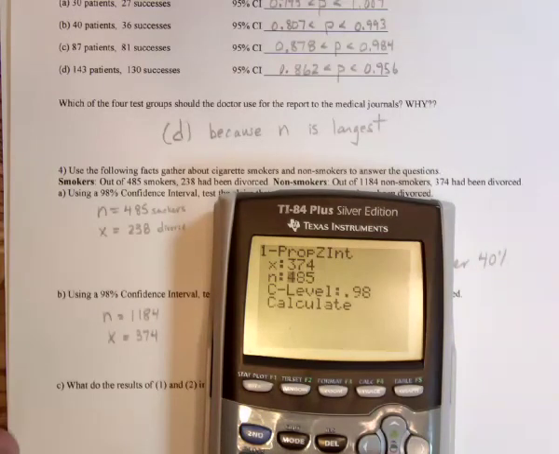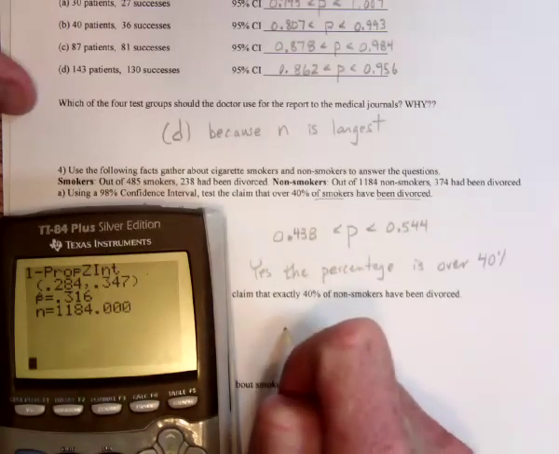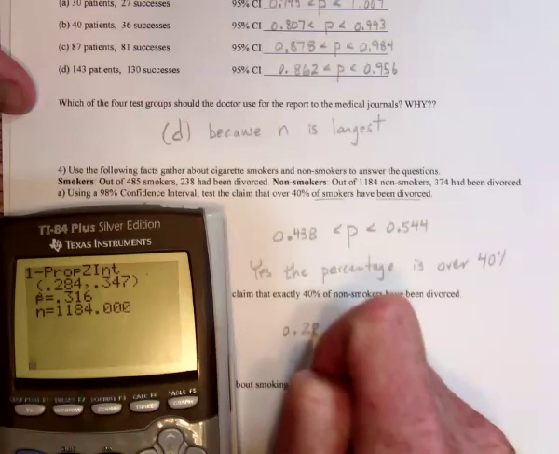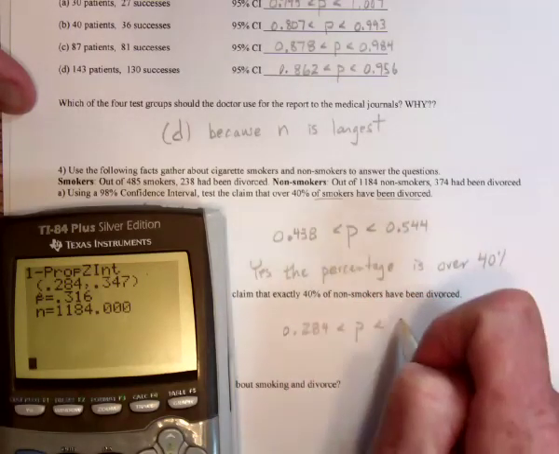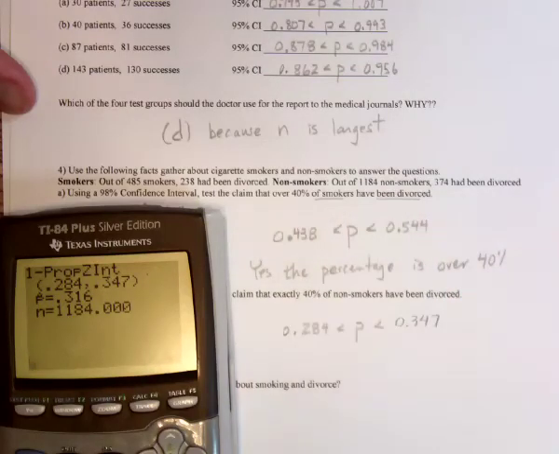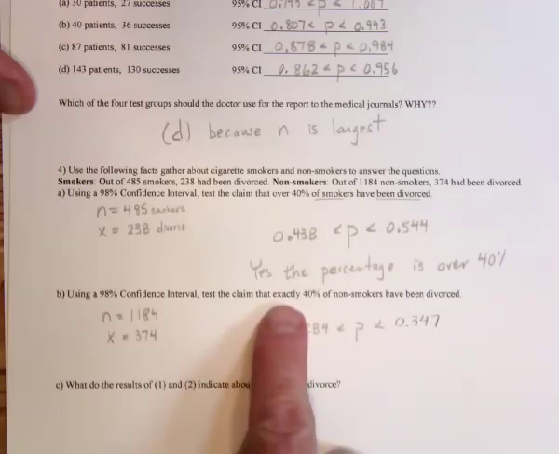So X is 374 out of 1184 for the N, and again use 98% confidence level. So that one is between 0.284, and P proportion goes in the middle, to the other side, 0.347.